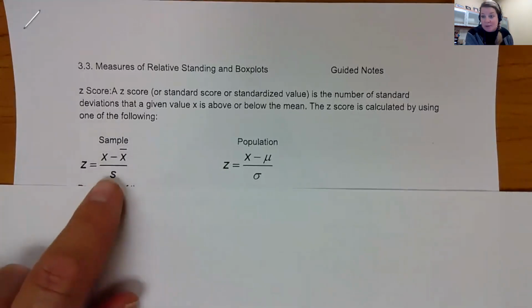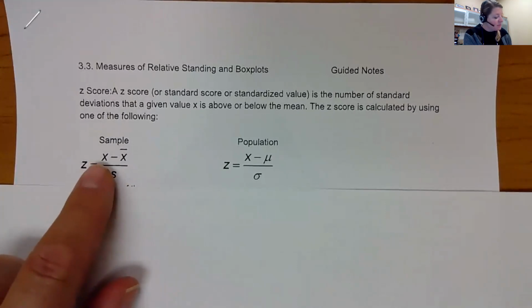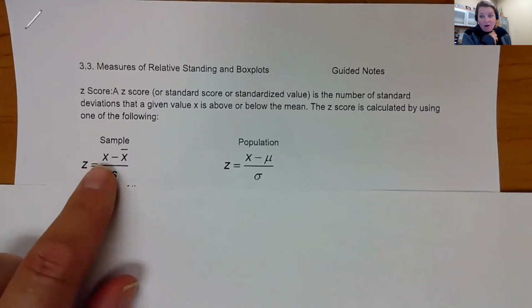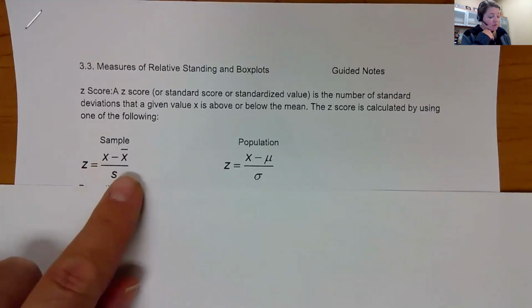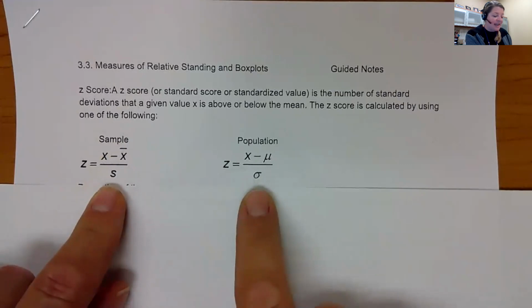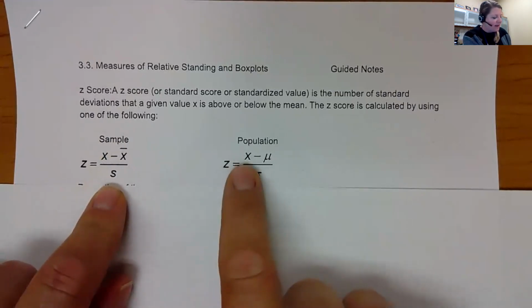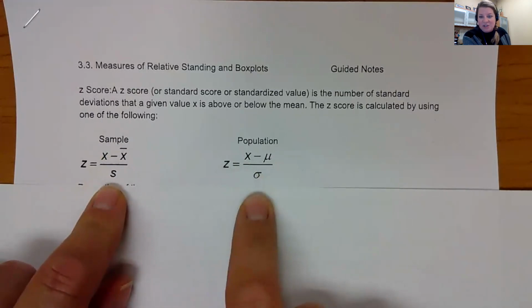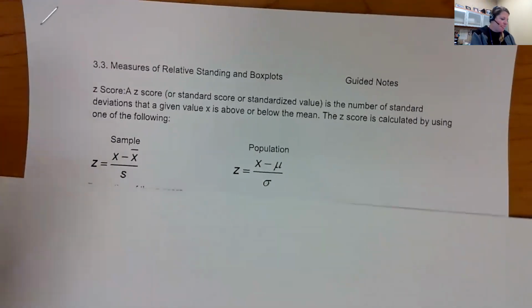The way that we compute the z-value is we take our data value and subtract off the mean, which gives you how far you are away from the mean, and divide that by the standard deviation. This is what we'll mostly see with the sample. Same notation, same idea with the population: the value minus the mean divided by the standard deviation, but of the population.